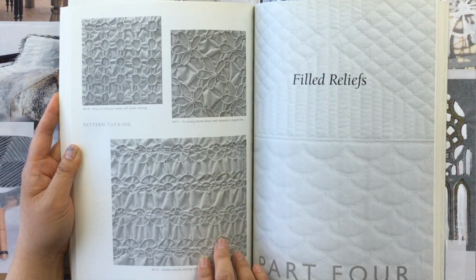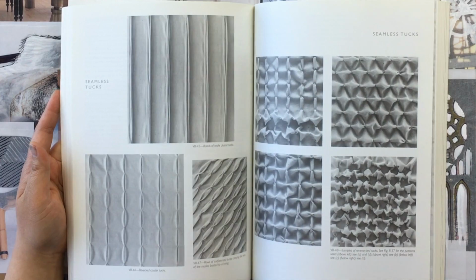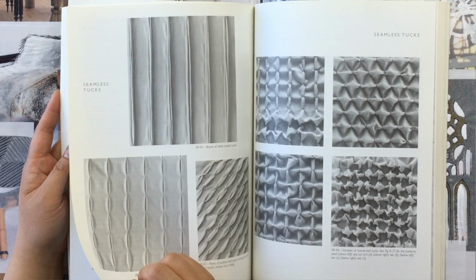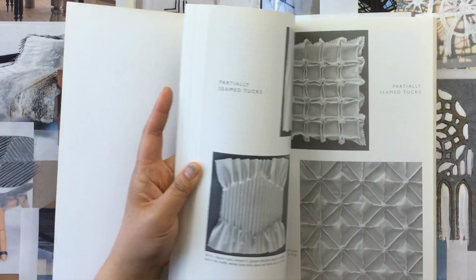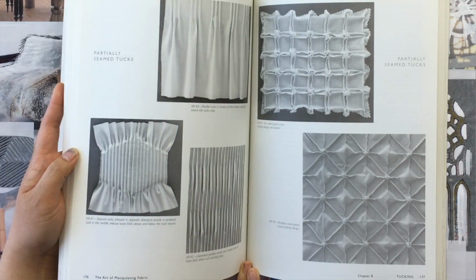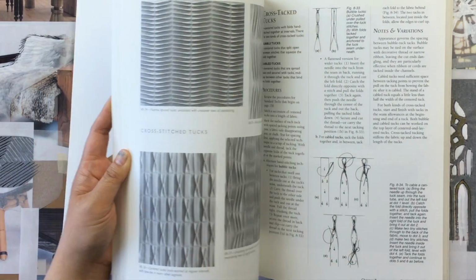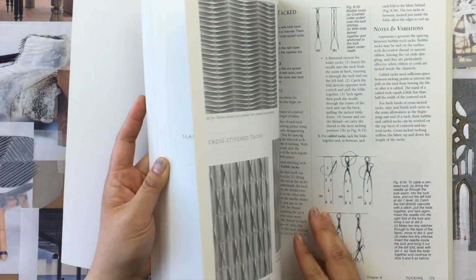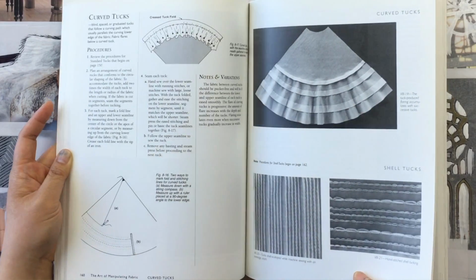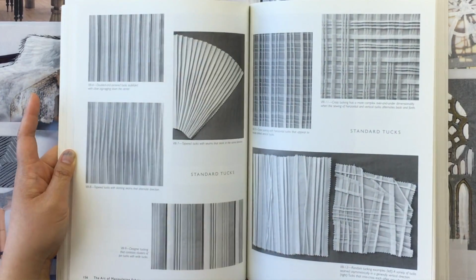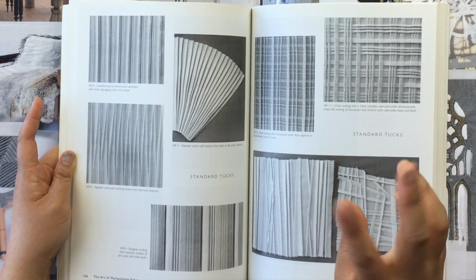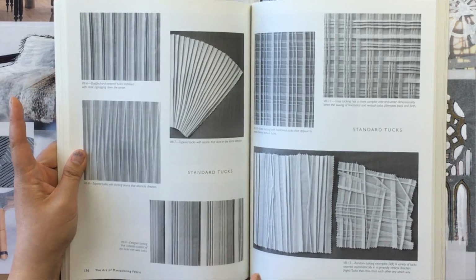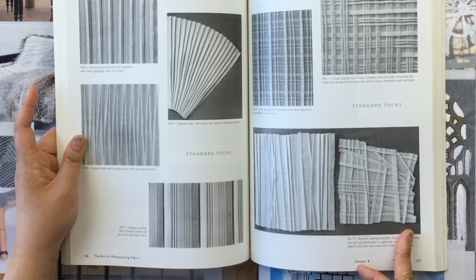All these are tucks in patterns. Look at that. Seamless tucks, reverse tucks, partially seamed tucks, or called release tucks, tucks, tucks, tucks, cross stitch tucks. Those are so cool. Shell tucks, tucks in a circle, tucks going both directions so that you are creating a three-dimensional plaid, or you can make it zigzaggy.